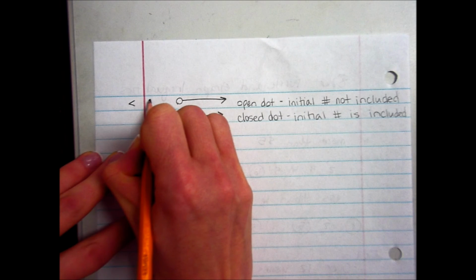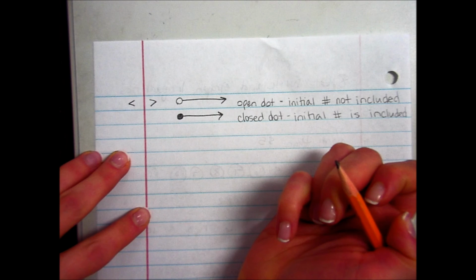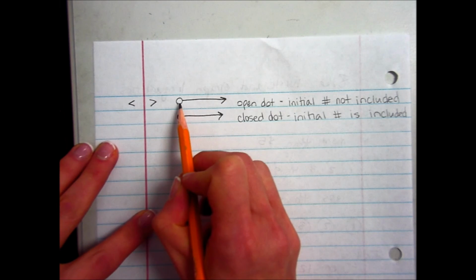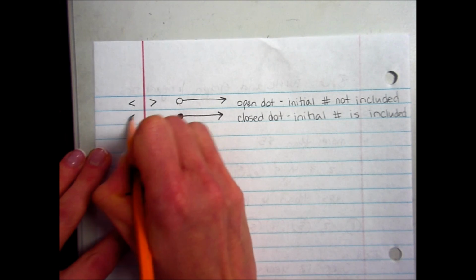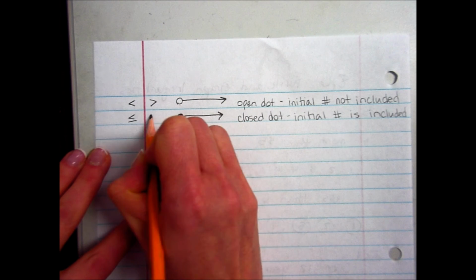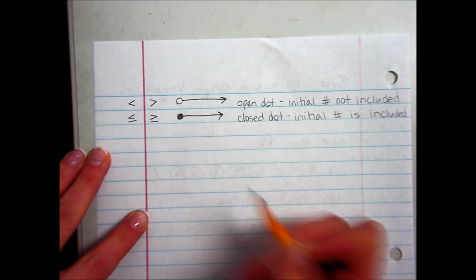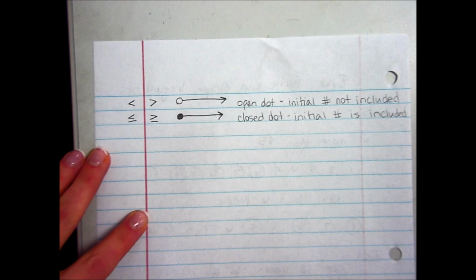So when we simply have greater than or less than signs, we'll be using the open dot. When you have a less than or equal to or a greater than or equal to, you'll use the closed dot. This is important to pay attention to because in multiple choice, the answers will look exactly the same except one might have an open dot, one might have a closed dot, and it makes a difference. Also, when you're creating your own graphs, some of the dots you'll have to fill in to show that that number is included.